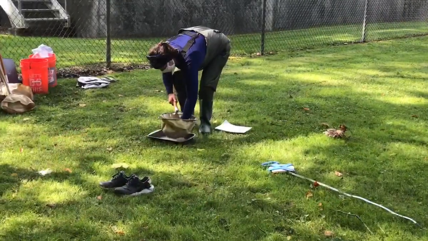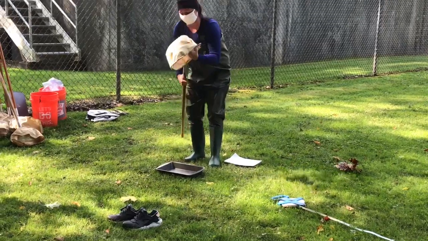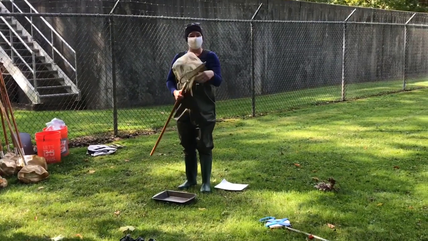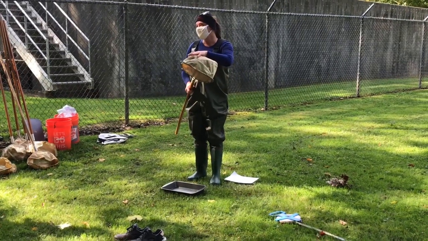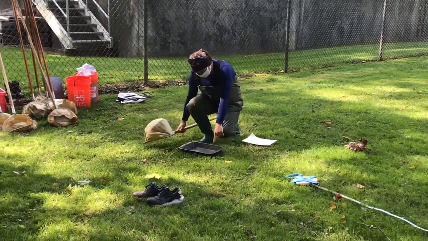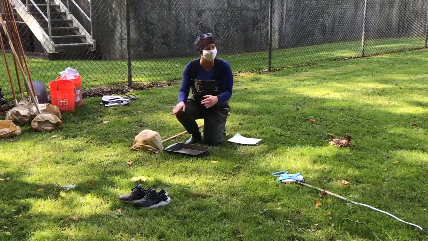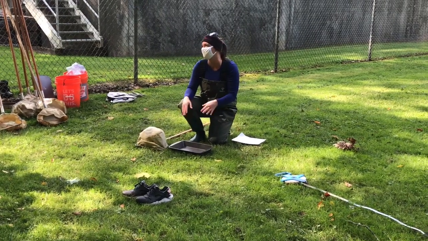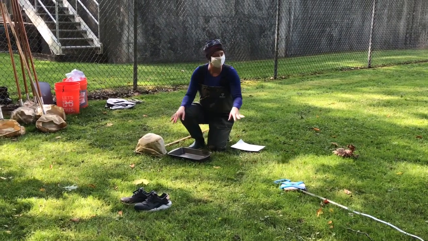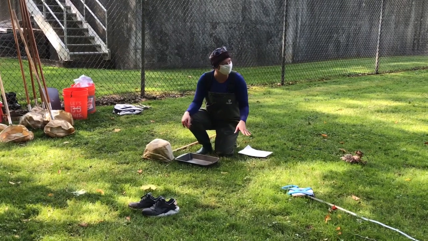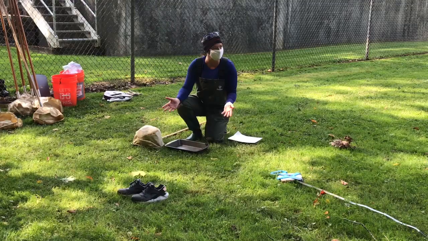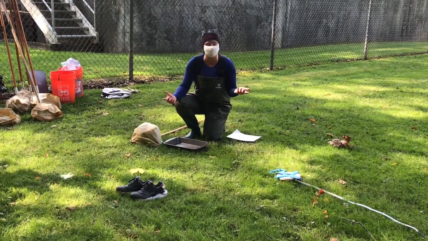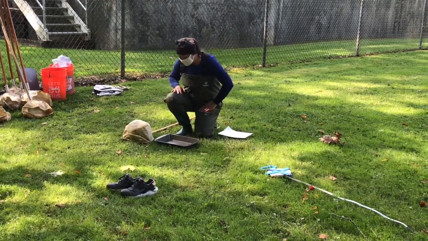Then you're going to want to check your net to see if you have any invertebrates sticking on it. Okay? The reason that the water is important in here is that you'll see things moving around, and it'll be a little bit easier to see what you're trying to collect. So you'll want to live sort through your pan and collect everything that you can see. You may miss things. It's human error. That's just the way it goes.